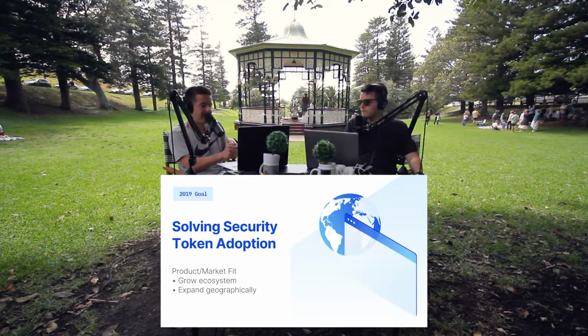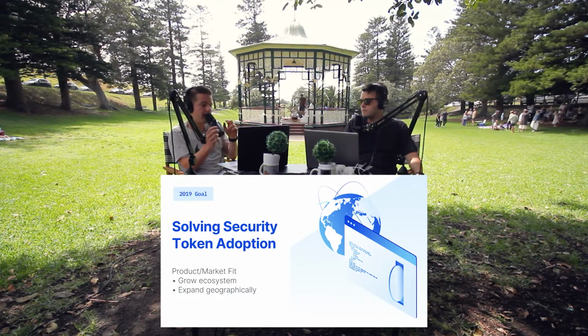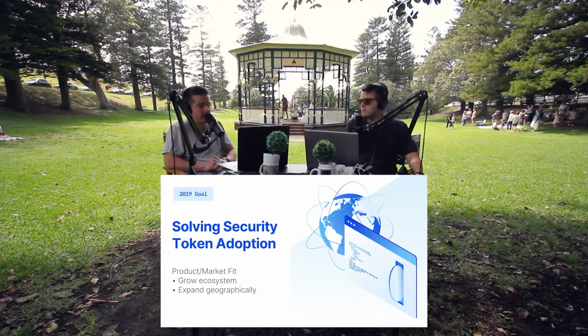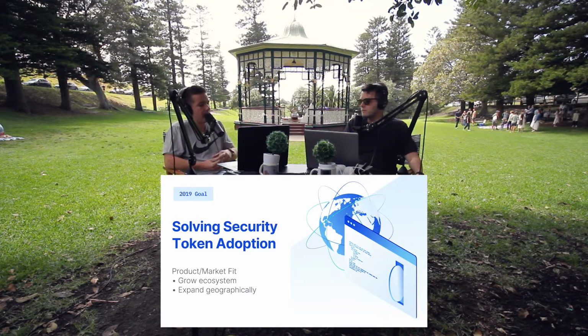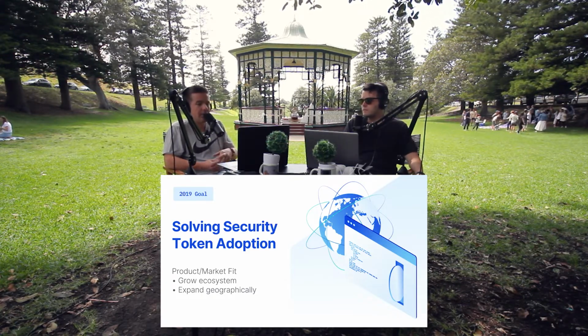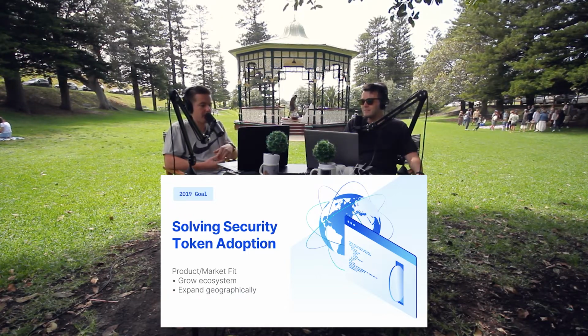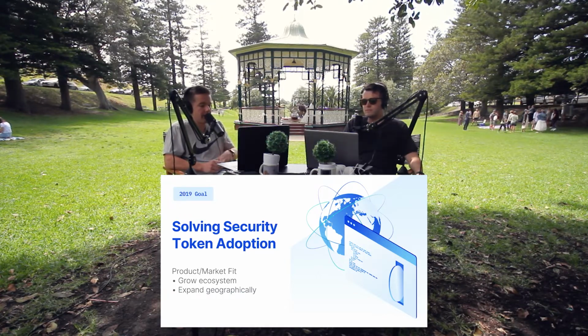Another attribute was identity. On the Polymesh blockchain, no individual can transact without valid identity. And so that's where KYC comes in, which is Know Your Customer. They have specific service providers that you have to validate your identity through.